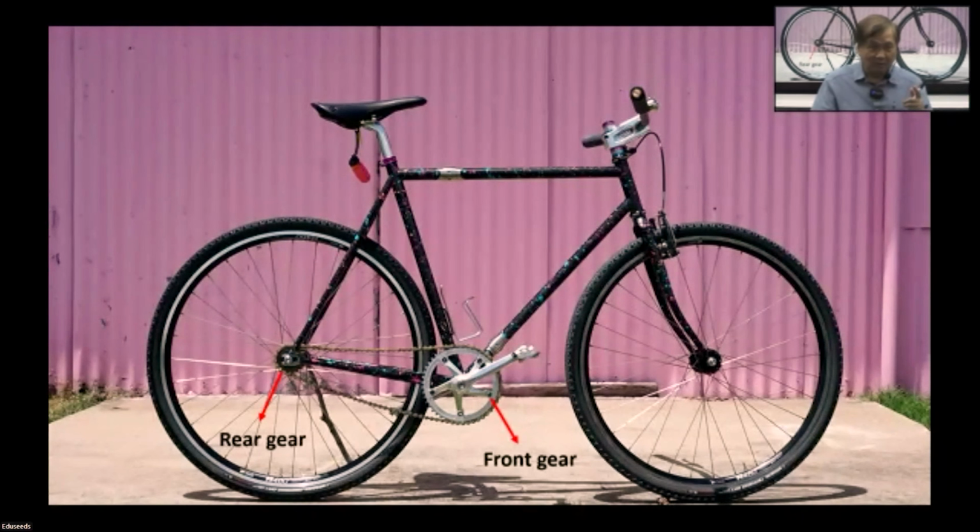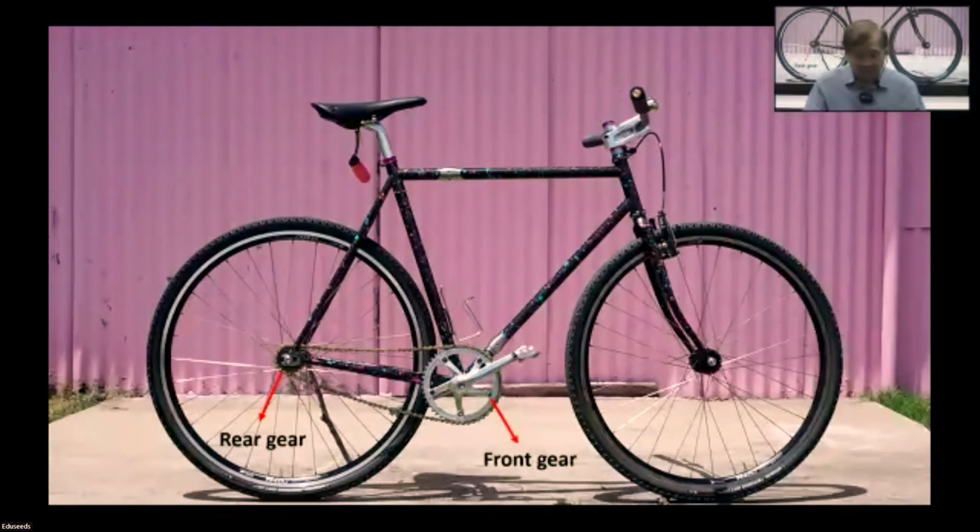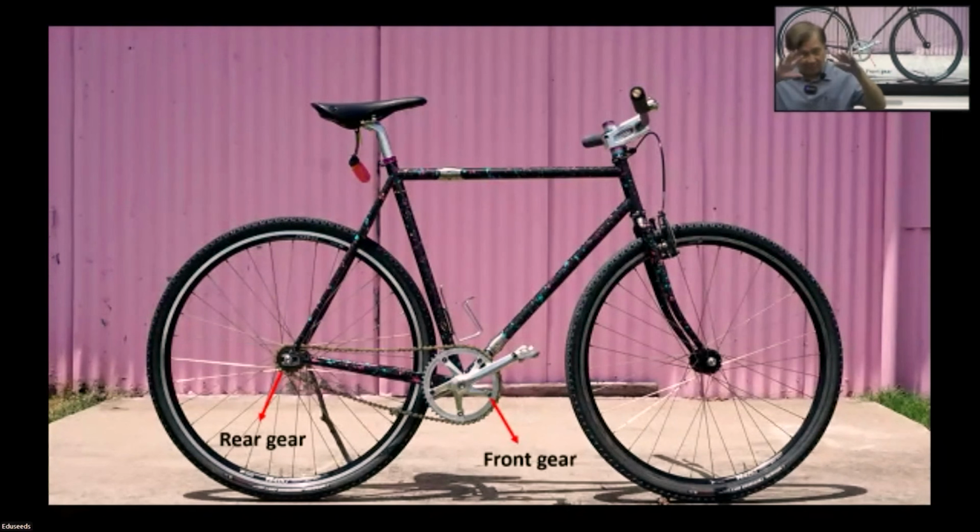That is important, so you must understand that. You can go faster because you step on it. If the gears were the other way around, I tell you what, you would have to pedal very fast and the bicycle would just move very slowly, because the back gear is big and driven, it just moves slowly. That's why in a bicycle, the gear where you pedal is always the big one.